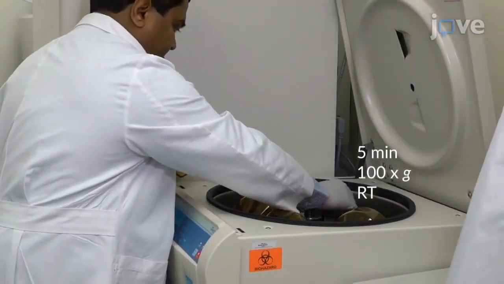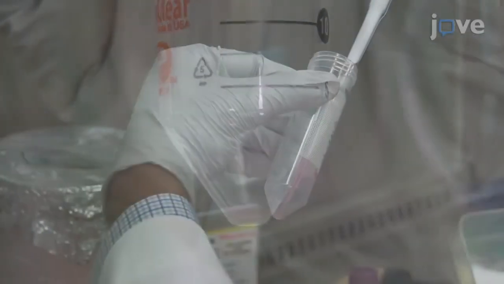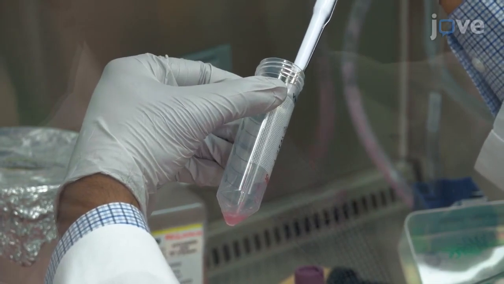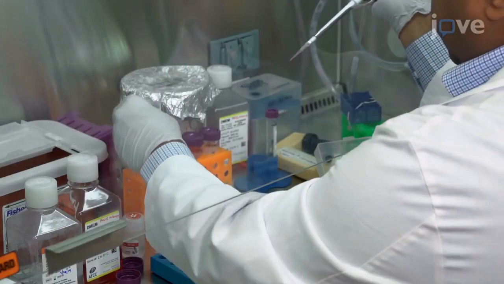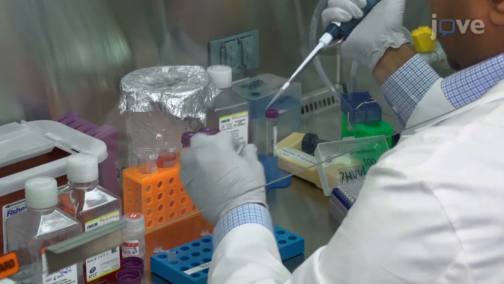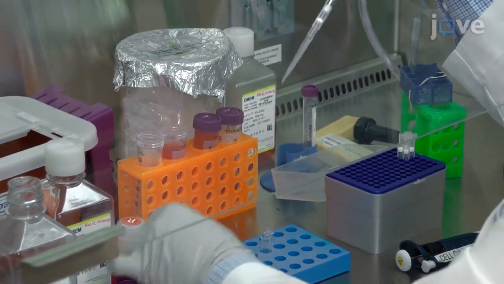After counting, collect the cells by centrifugation and resuspend the pellet at a concentration of 6 times 10 to the 5th cells per condition in the appropriate volume of fresh medium. Transfer 6 times 10 to the 5th cells into 1 microcentrifuge tube per condition and add 800 microliters of Dulbecco's PBS to each tube.